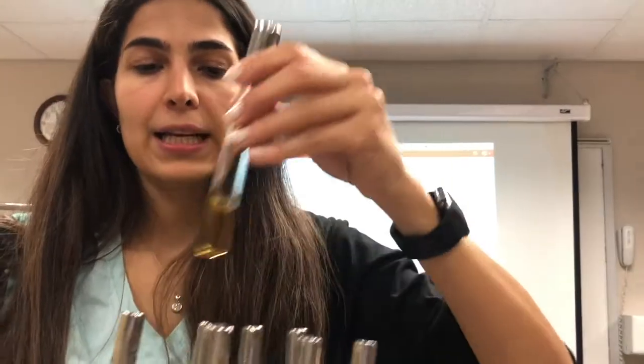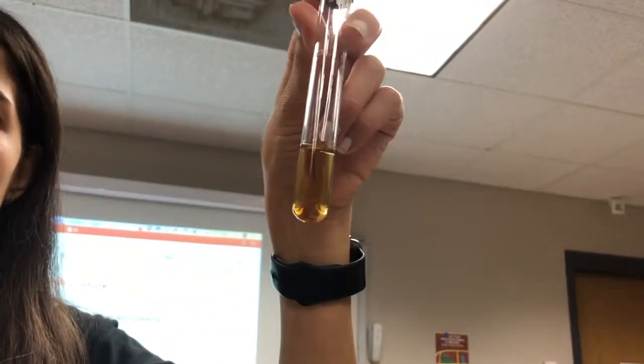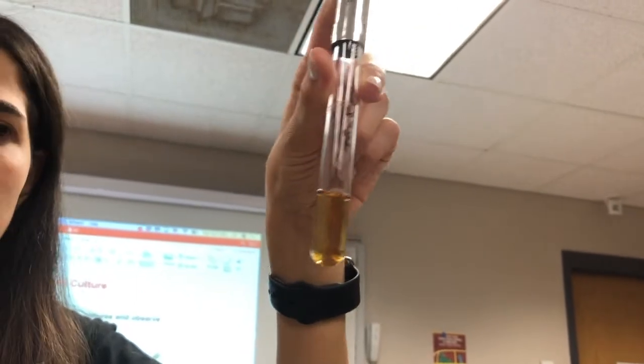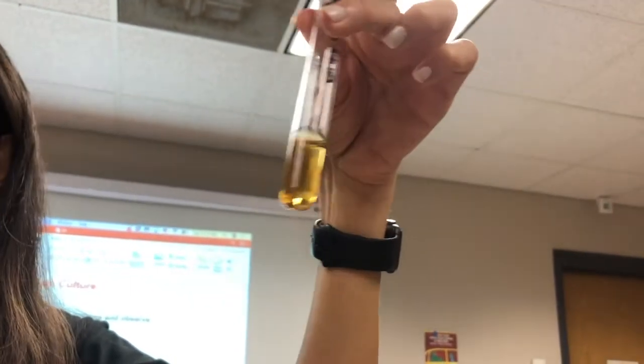And here is our negative control. It means that our experiments went well and we followed the aseptic technique. Nothing grew in our sham or negative control.